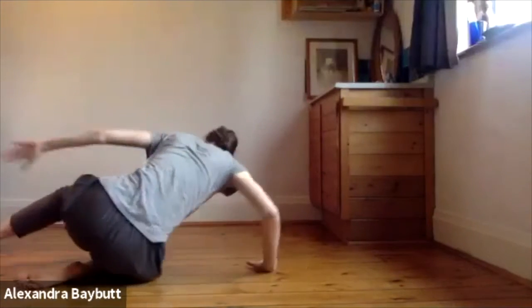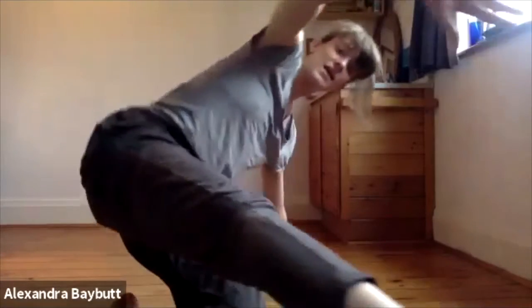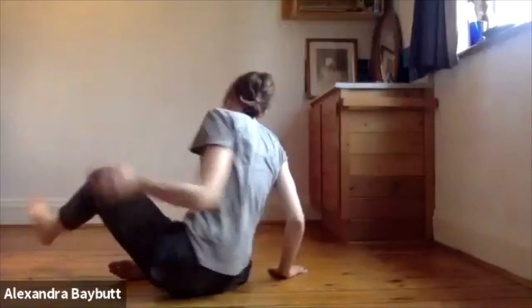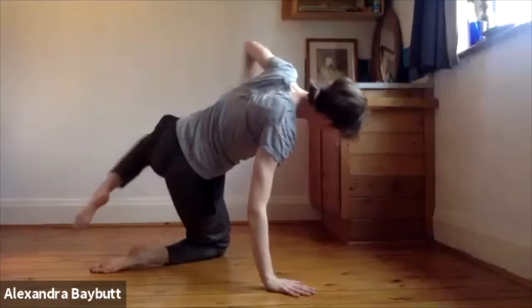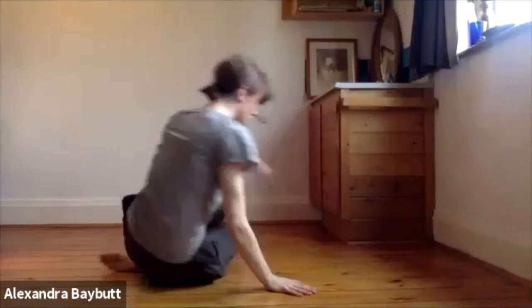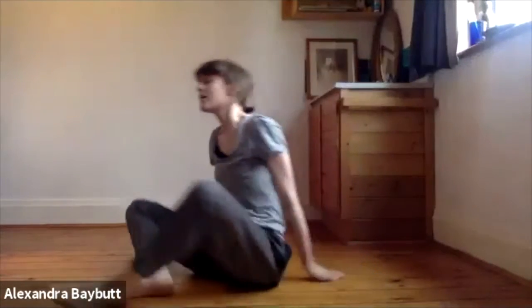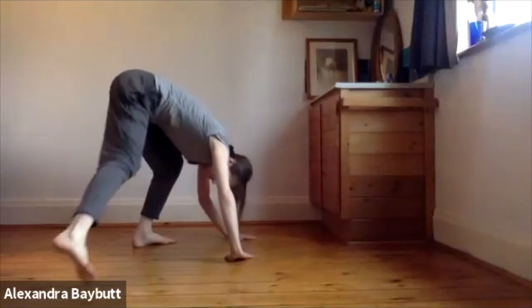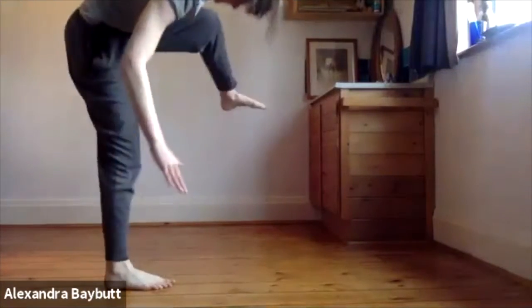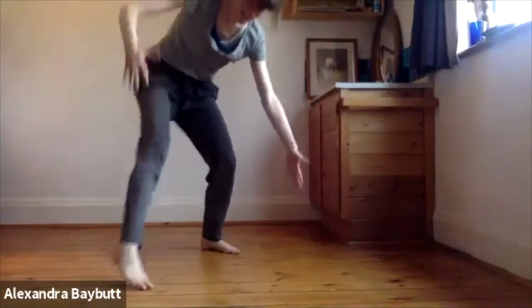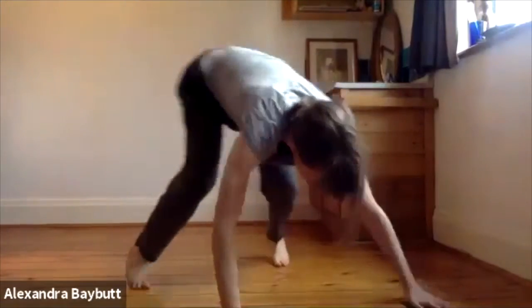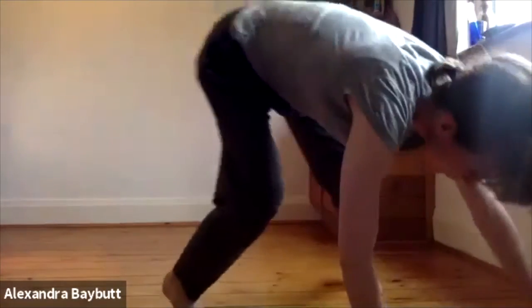Shifting from one side to the other side. Seeing what's possible with this coordination of body half. Until eventually it might bring me out of the ground to find a side crawl or potter about here.